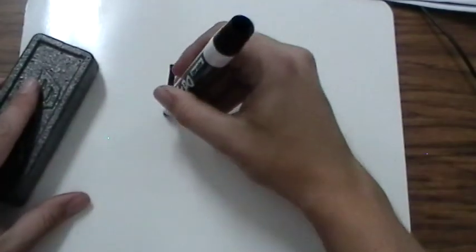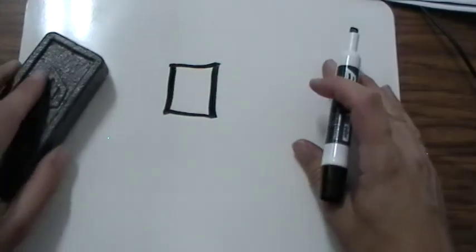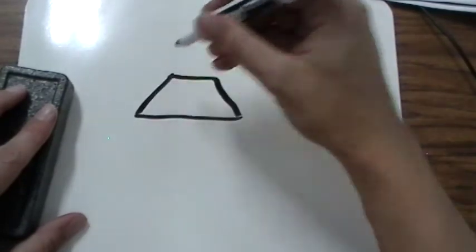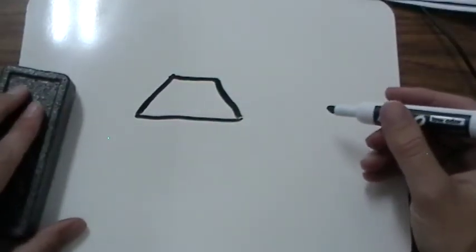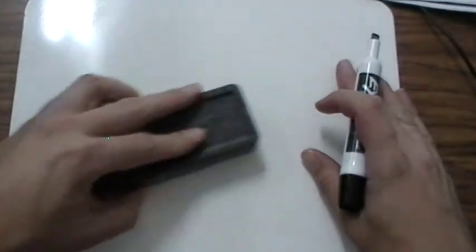What's this shape? That one's easy, that's a square. What's this shape? Kind of looks like a triangle with its head cut off. That is a trapezoid, trapezoid. Right. How about this shape?